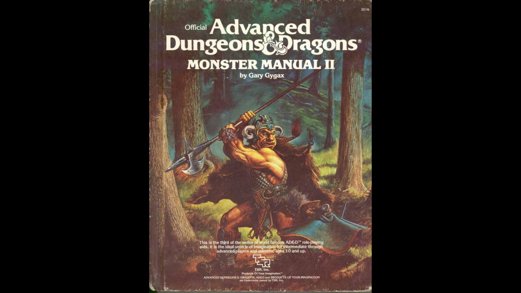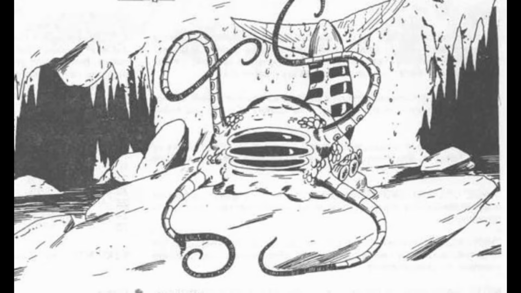The next time Abaliths appear is in the Monster Manual 2, where they are described relatively the same as before, but are given this artwork, where they are given an actual form, looking like a fish that swam through Chernobyl. That's pretty much it for AD&D 1E.